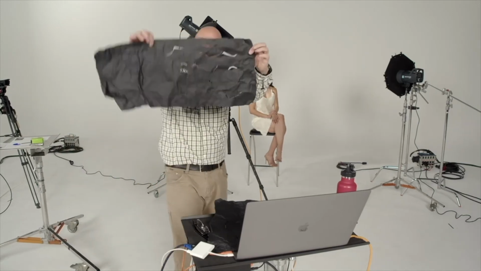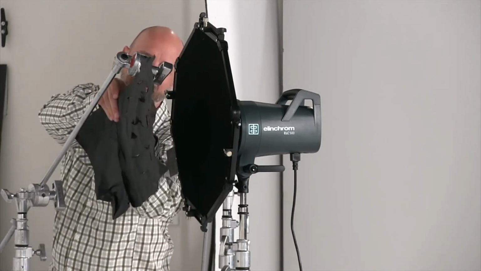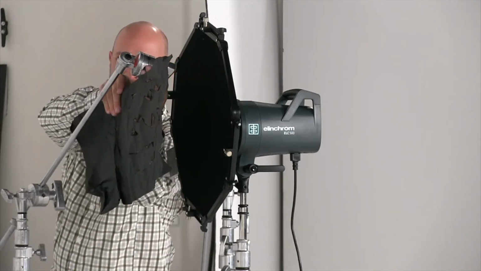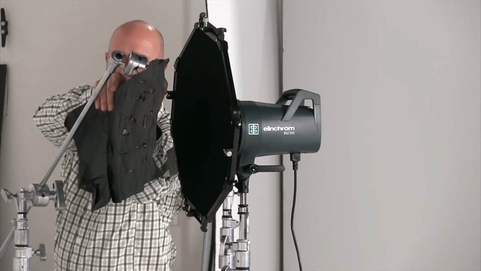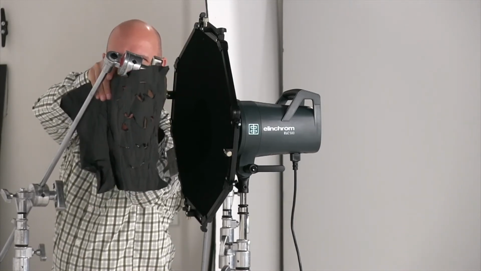Okay, so now I'm going to mount this. I want to see what happens. Now Teresa's looking at me like, what? And I'll put this on here. I'm just using a normal grip head as the clamp.